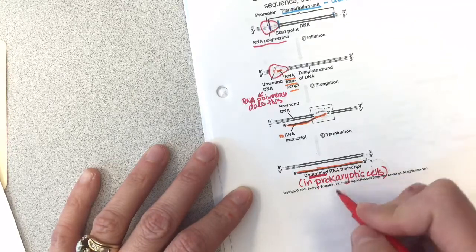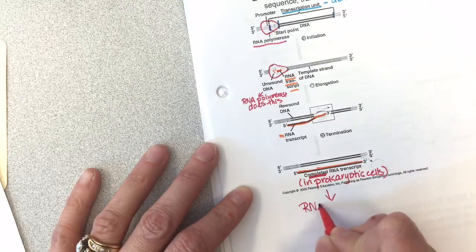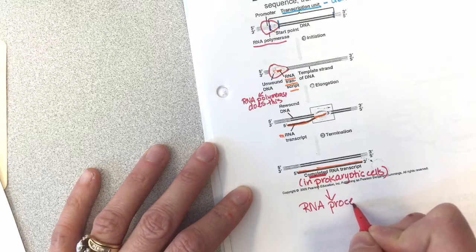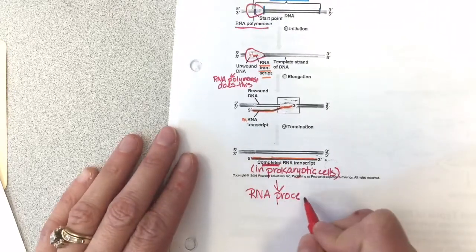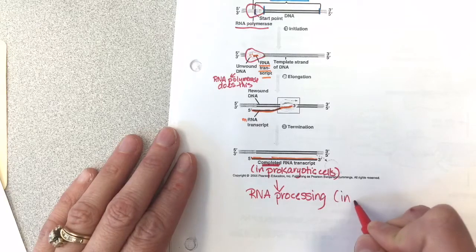Realistically, this RNA transcript is going to go and do RNA processing, which is that other step in between transcription and translation in eukaryotic cells.